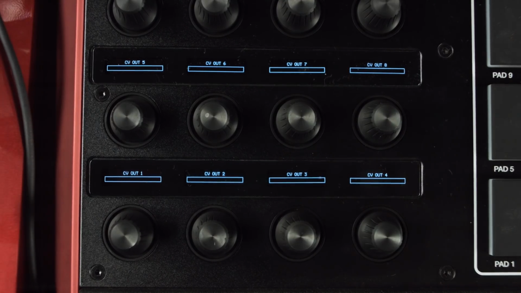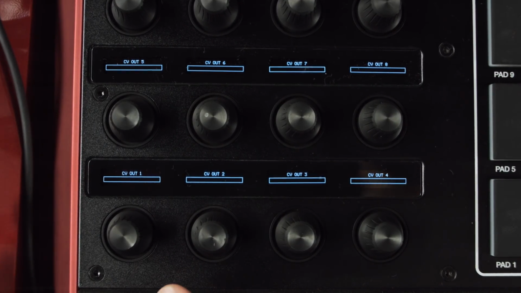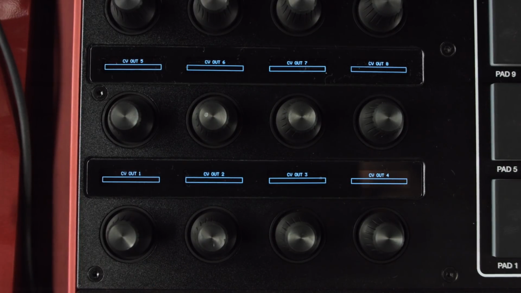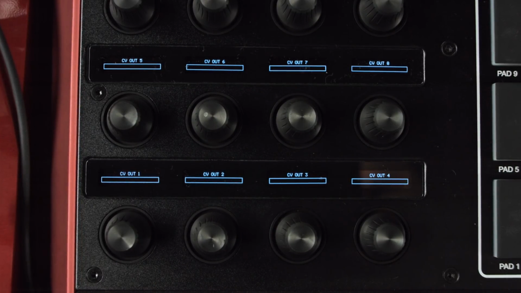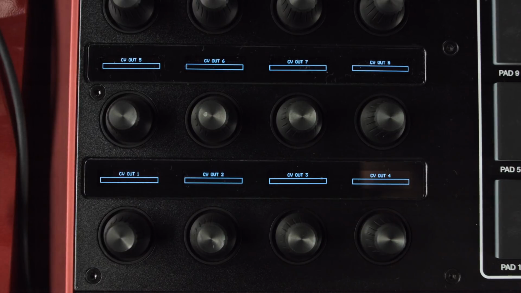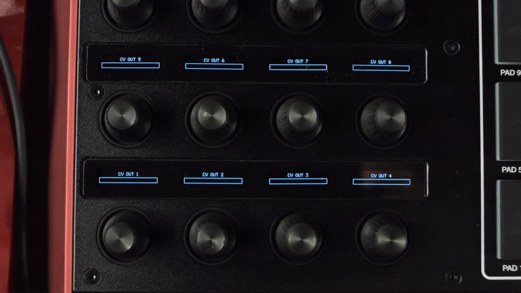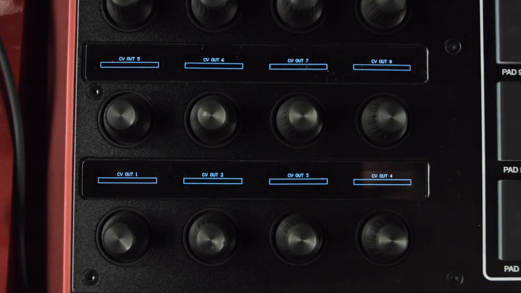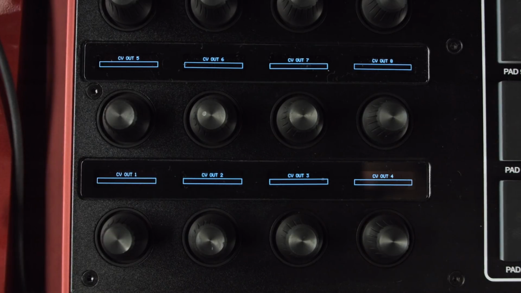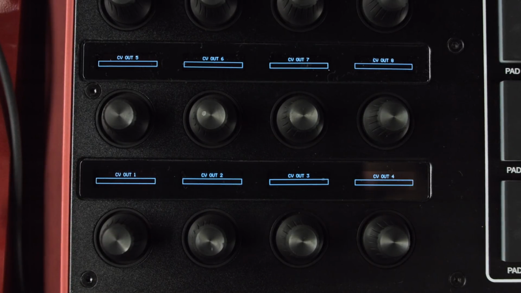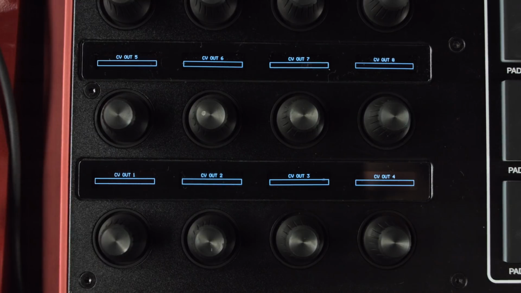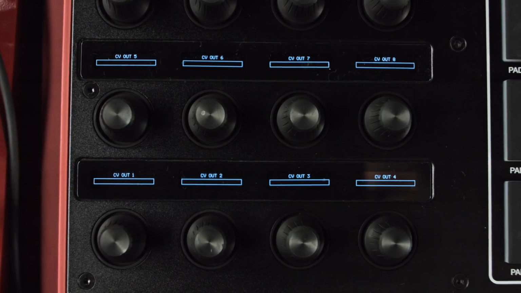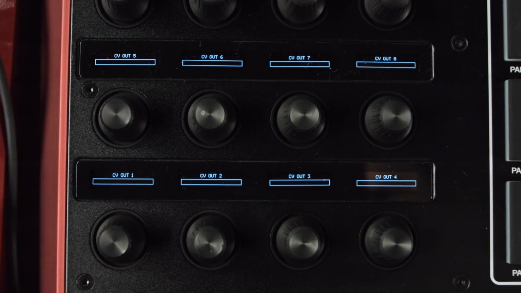The outputs are set up as follows. Output 1 is our gate. That will trigger the envelope and trigger a new note on the quantizer based on its CV input. Output 2 is going to the quantizer CV input. This is the voltage that will create our melody. Output 3 controls the decay of our envelope. Output 4 is our velocity, and outputs 5, 6, and 7 are controlling some of the parameters of the oscillator.